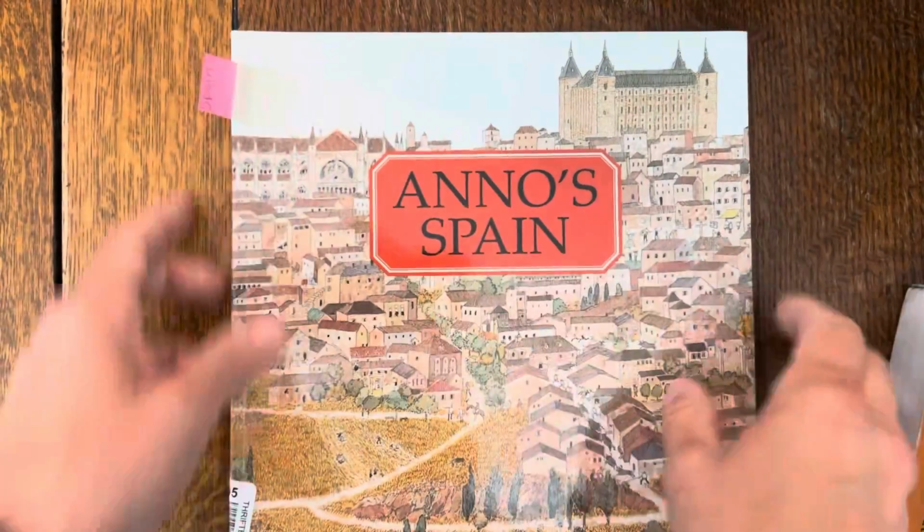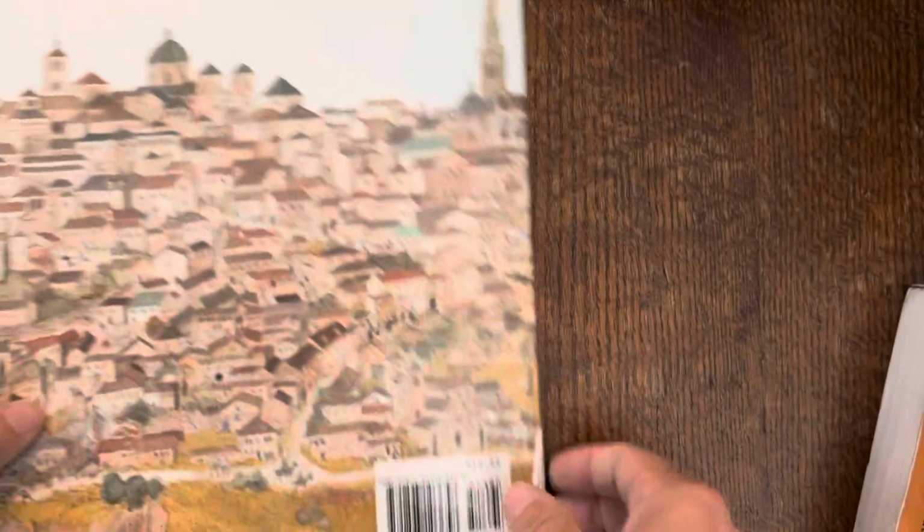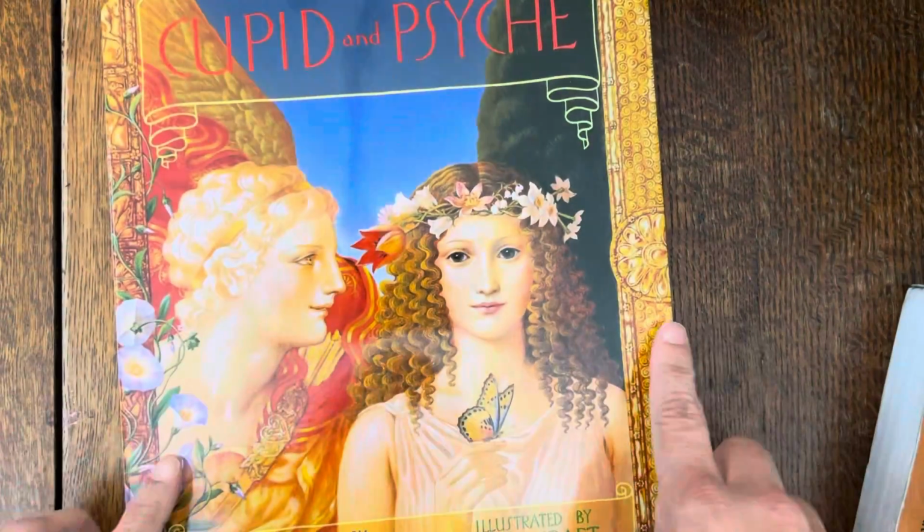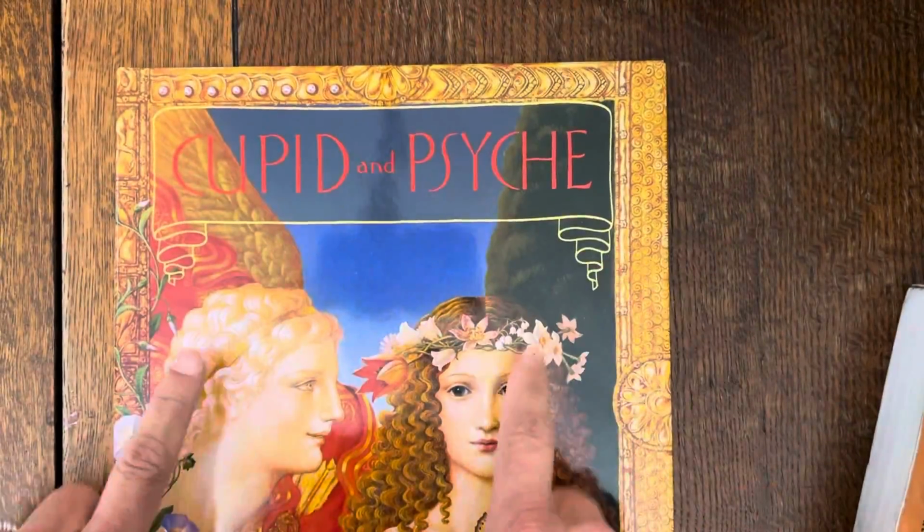Then we have Anno's Spain. We just looked at the other Anno's books, so I was able to find this one used. So that'll be fun to compare and contrast the different Anno books. Then I finally got my Cupid and Psyche, which was on back order, which of course I already have. So now I've got 2 copies of that. This is for Memoria Press 3rd grade picture books.